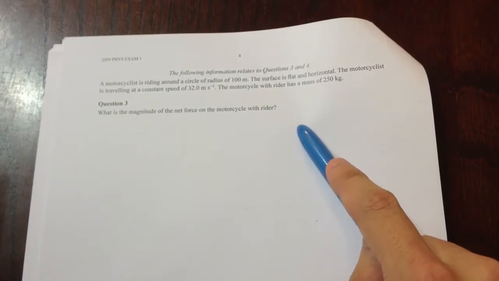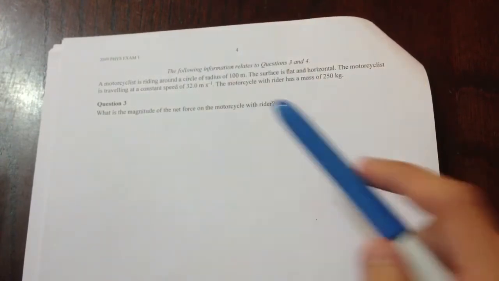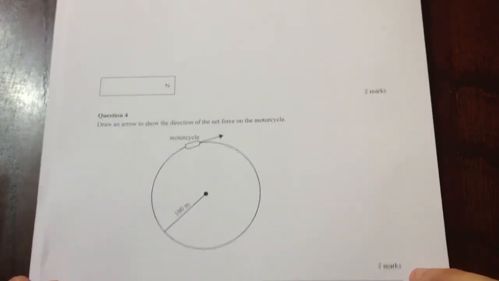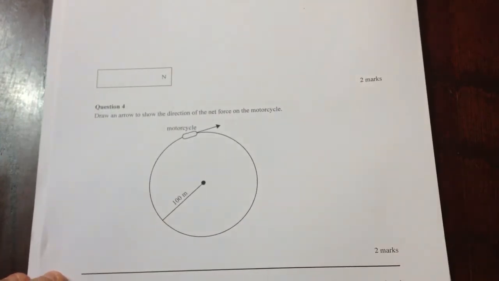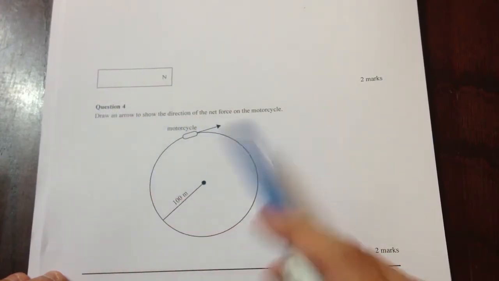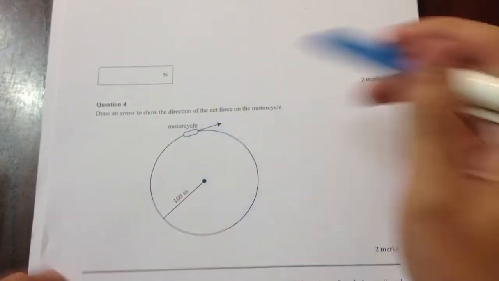What is the magnitude of net force? F equals mv squared over r. Because it's traveling in a circle, that has to be the only force. Yep, or the net force. Draw an arrow to show the direction of the net force on the motorcyclist. So it always goes inwards.